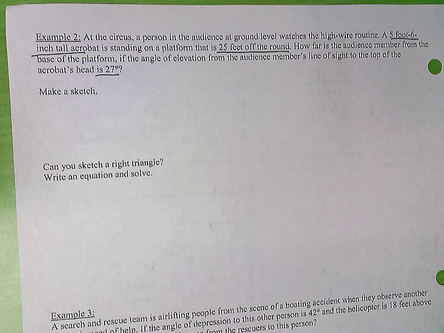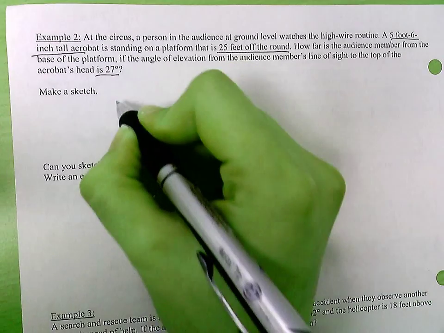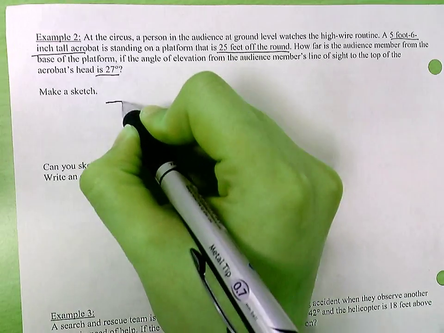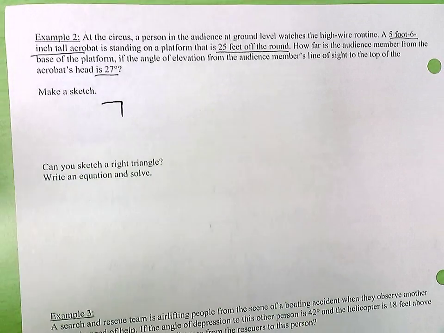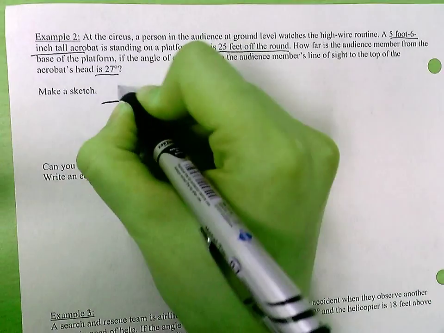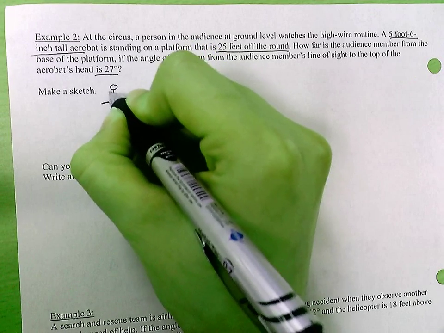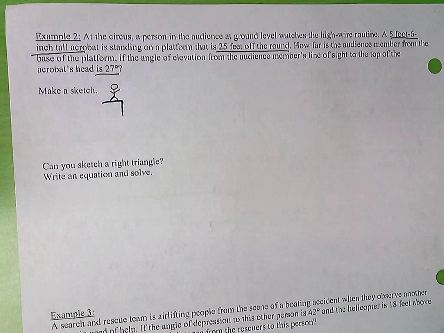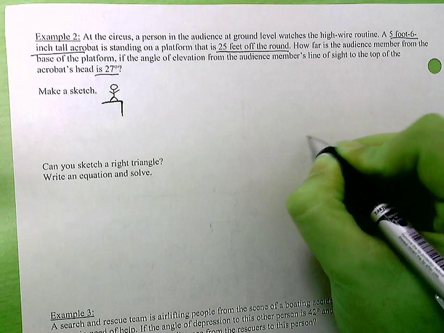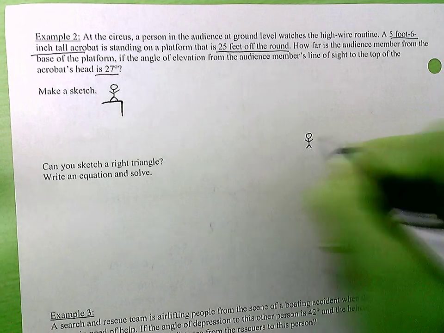Okay, so when I go through problems like this, I underline stuff that I need to know. So I know I have an acrobat on a platform, right? So I'm going to draw this platform in. I'm just going to draw it like this. There's an acrobat on top of that platform, so we're going to draw that acrobat in. We know we have an audience member somewhere in bleachers, so the audience member we'll put over here.